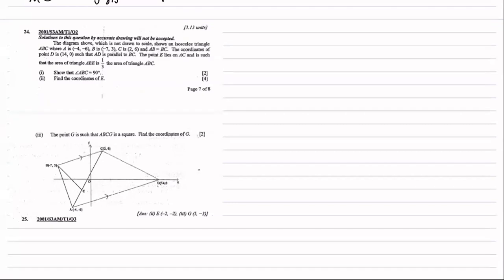90 degrees. So I hope you remember Pythagoras theorem. That's what you need to show. So basically, how to show it? You have to calculate AC square. Then you show that it equals to the sum of the other two squares.